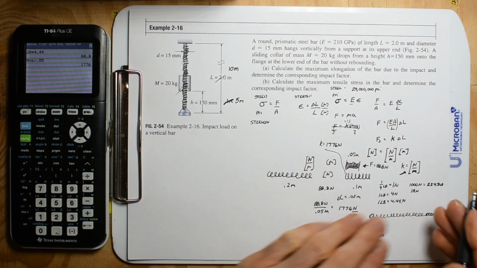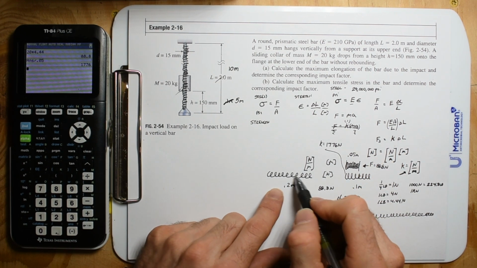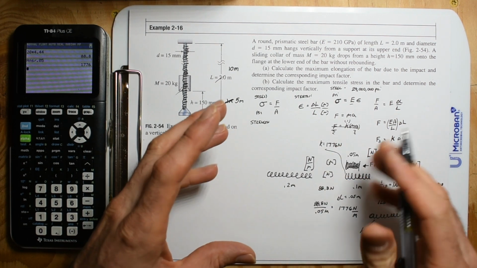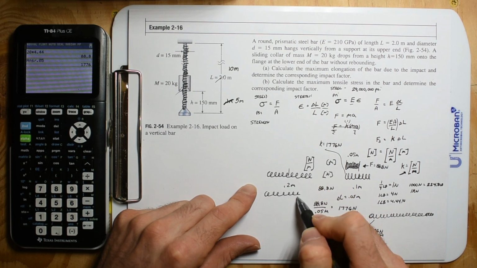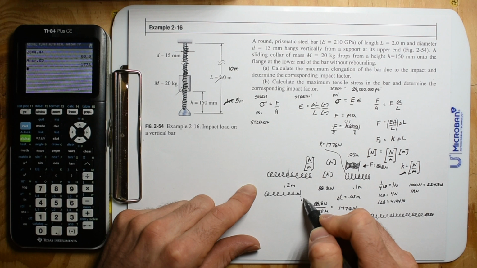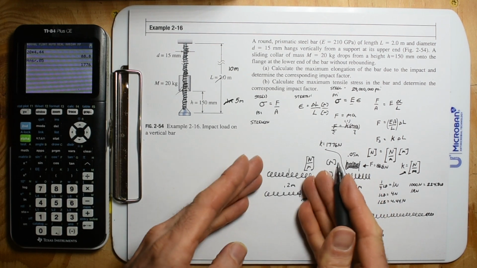0.2 meters. Now, what's the spring constant? Because if I push this spring just 0.05 meters, well, this is half a meter. That's nothing, you know what I mean? So 0.05 meters, it's going to be real easy.